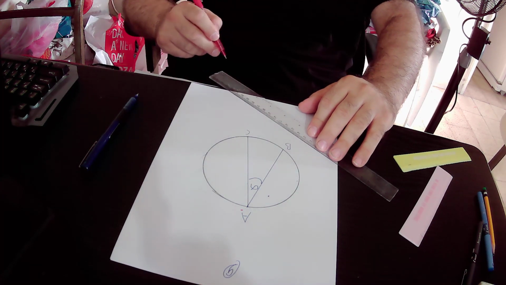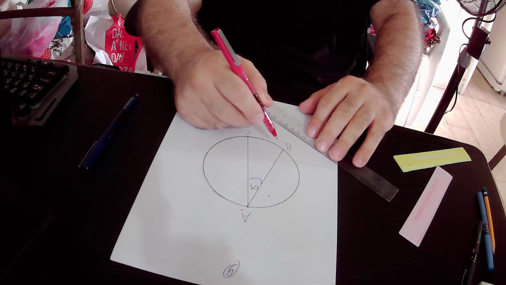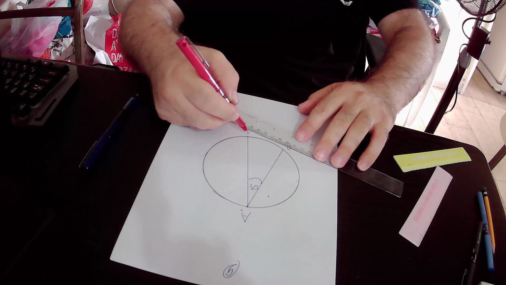Peripheral angle alpha rests on chord BC.